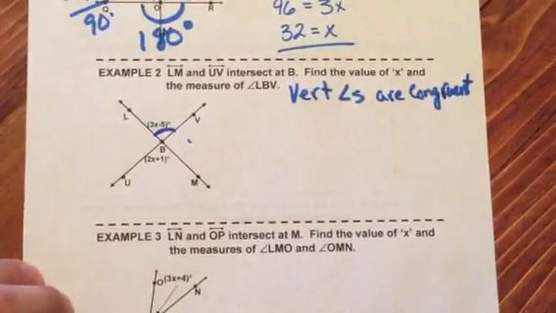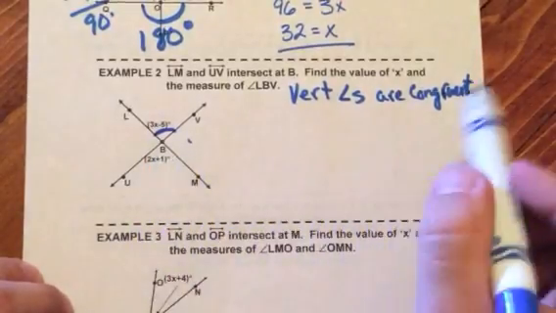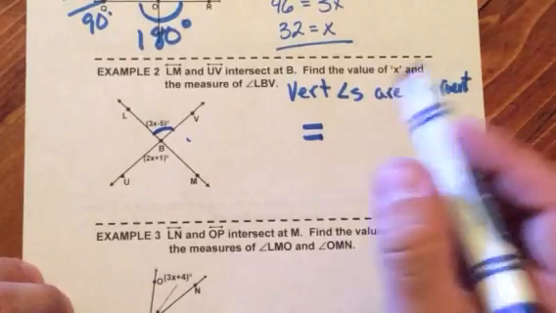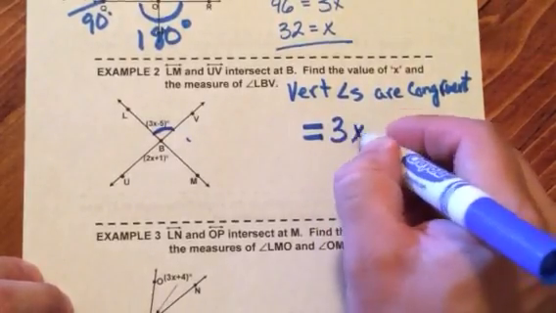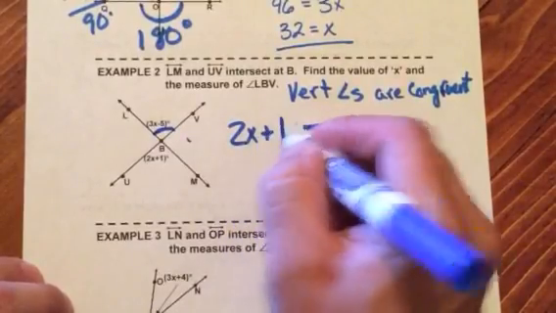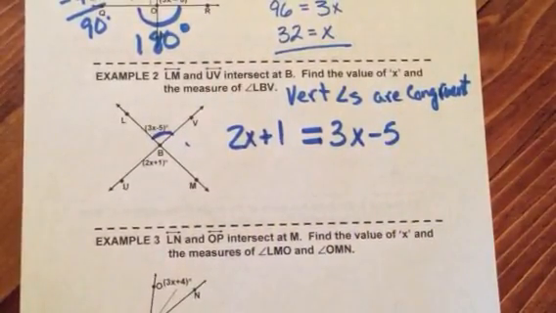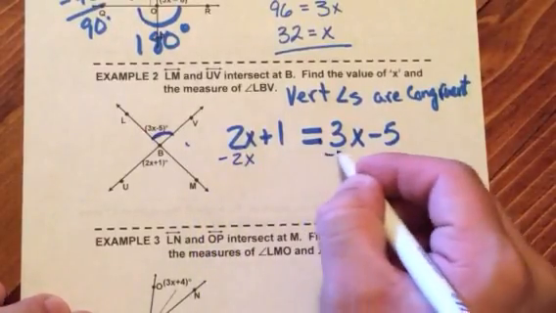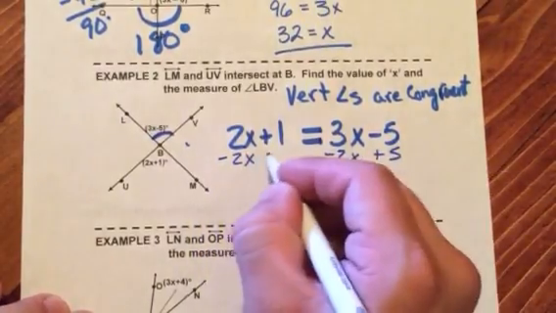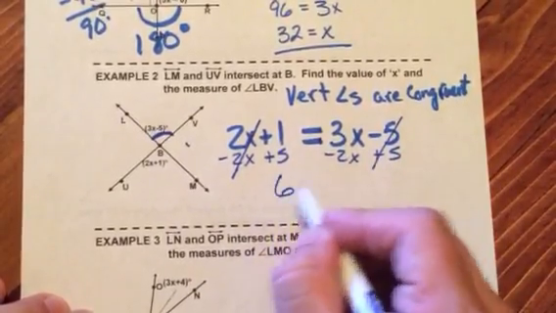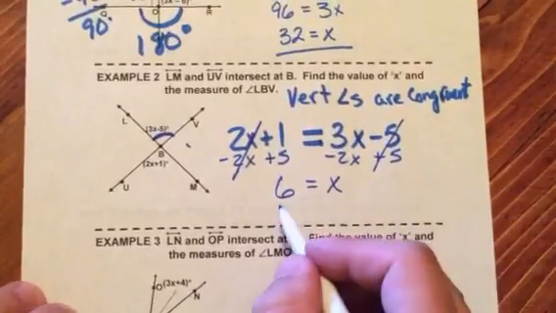Okay, and it's important that you write that down. Vertical angles are congruent. So anytime things are congruent, that means that they are the same size, same shape, and I can set them equal to each other. So 3x minus 5 would equal 2x plus 1. So again, back to algebra. Minus 2x on both sides, plus 5 to both sides. Notice I'm taking 2 steps and turning them into 1. I'm going to say that 6 equals x.